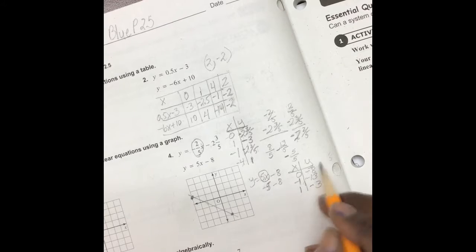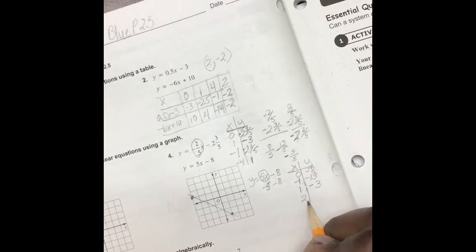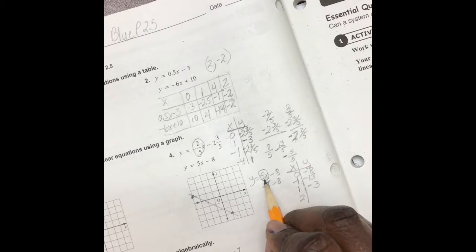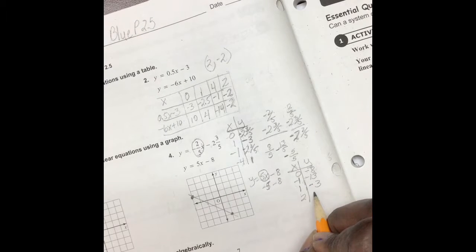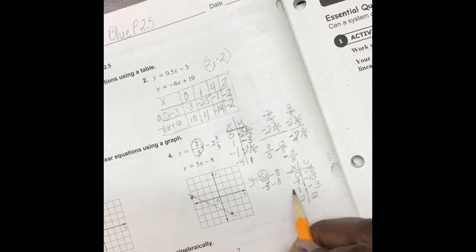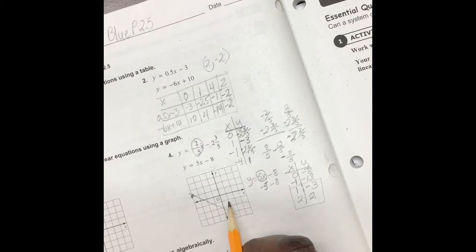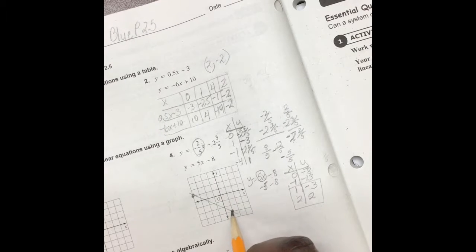Let's go a little smaller. Let's go with a positive 2. 2 times 5 will give us a 10, which would give us a 2 here. Okay, so we're going to go with these two numbers. We have a 1 and a negative 3. 1, 2, 3.